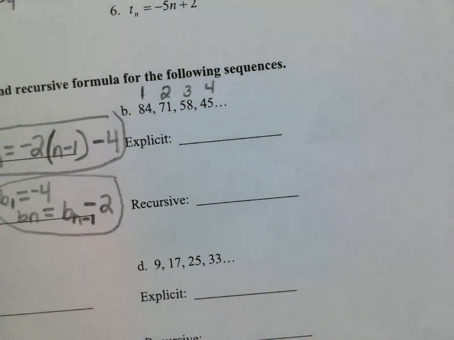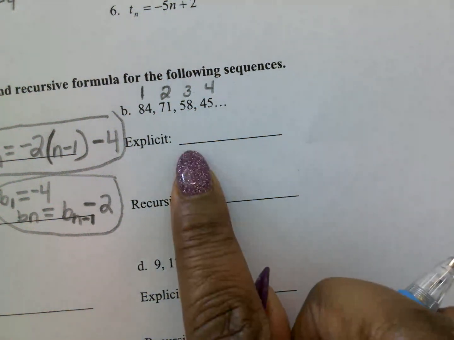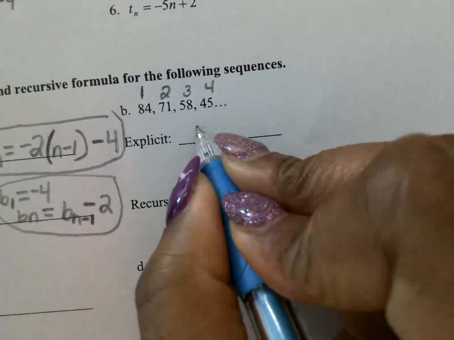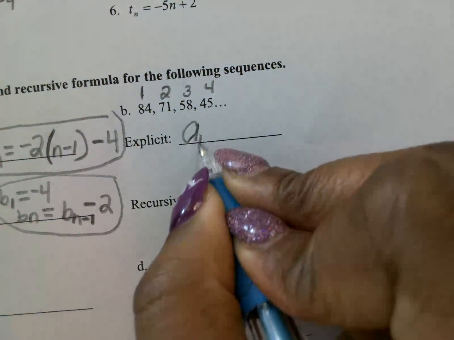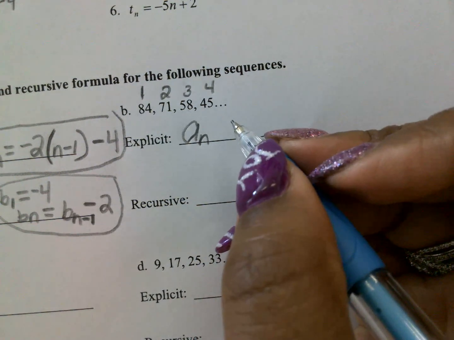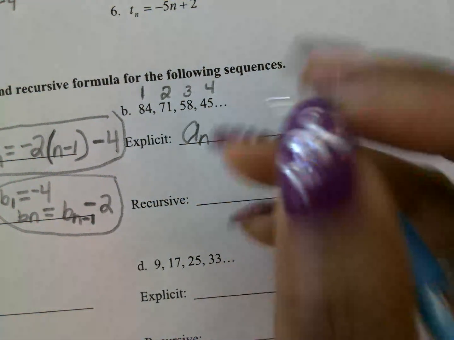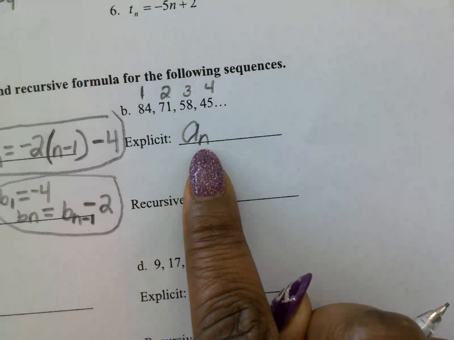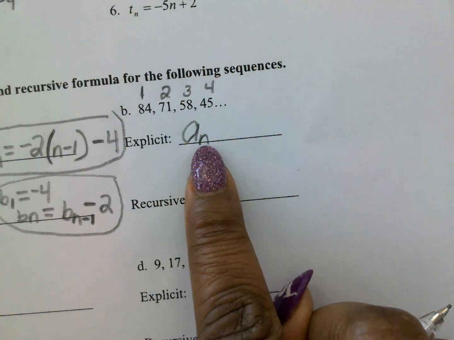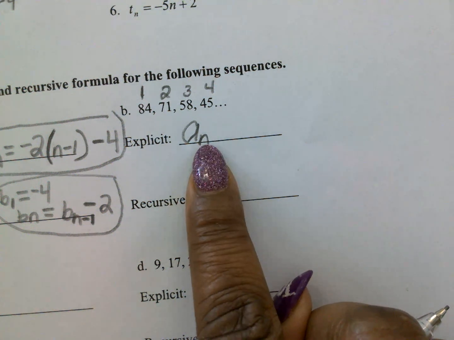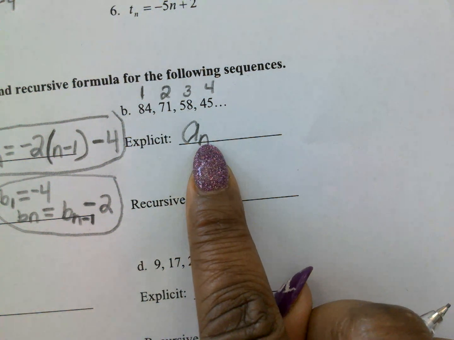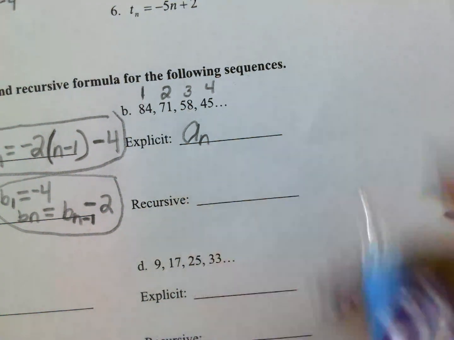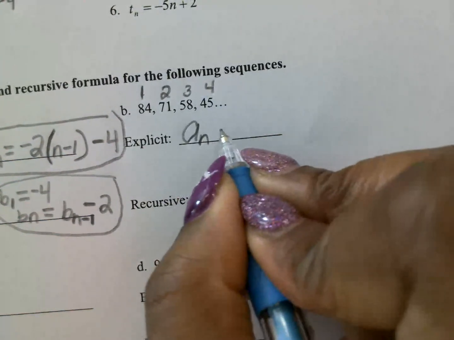All right. I'm going to write an explicit. First, I'm going to say A sub n, or I can use any letter. It doesn't matter. Sub n is the term. If I'm looking for the 7th number, then my n becomes 7. If I'm looking for the 20th number, then my n becomes 20. Okay? That's just a subscript.